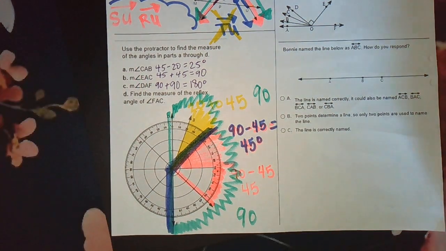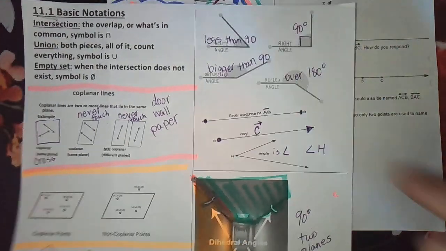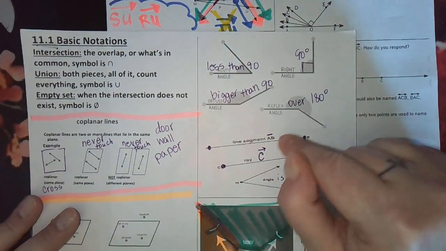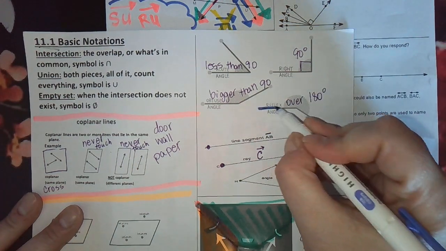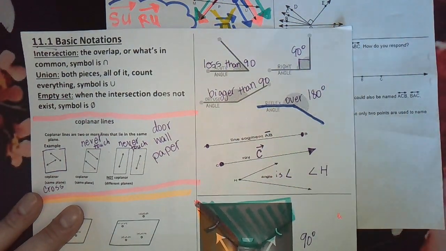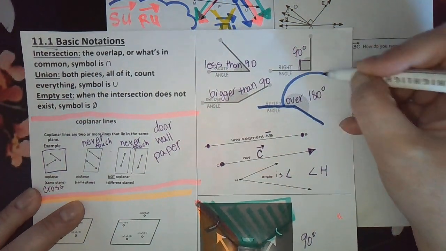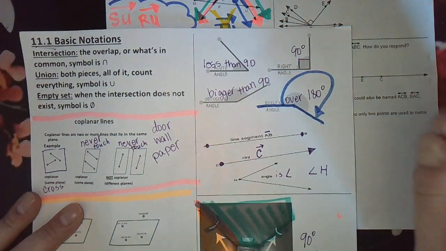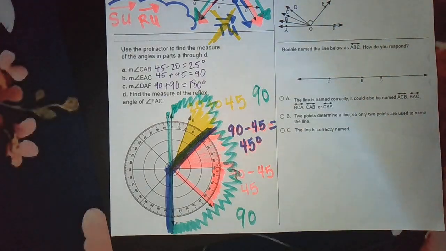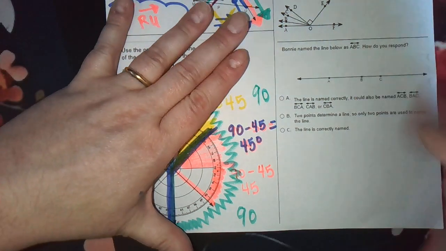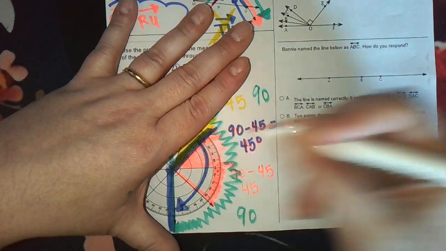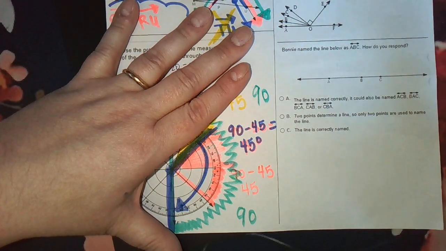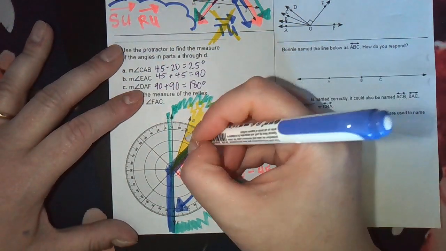Okay. Let's remember what reflex is. I think we did it on the front of your notes. It says the reflex angle is over 180. It's the big angle created over 180. Well, this is not the reflex angle, because we want the angle that's obtuse.